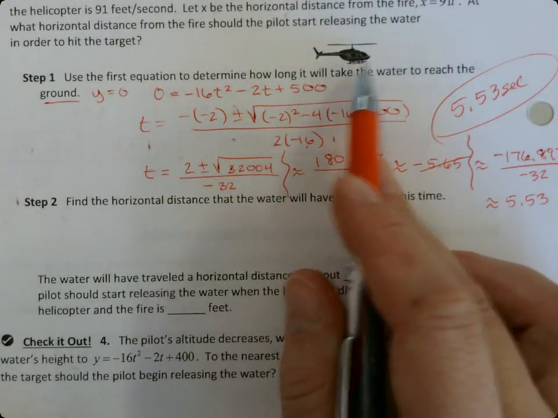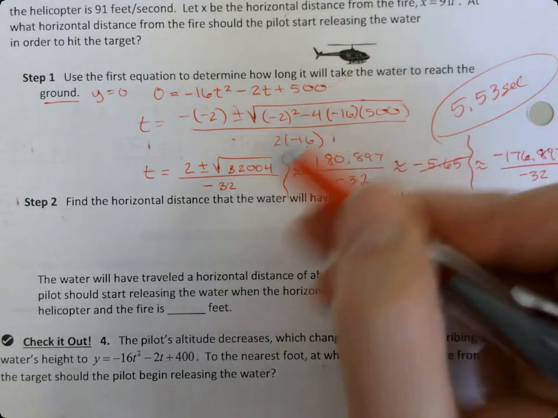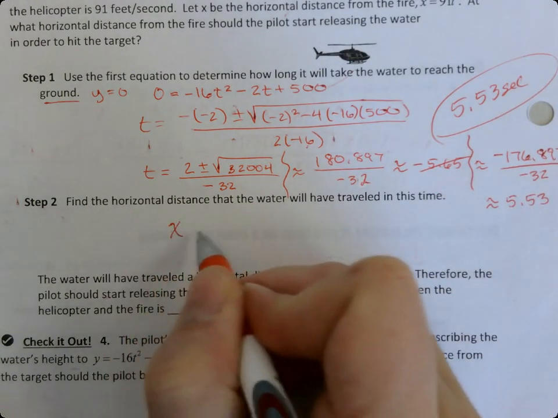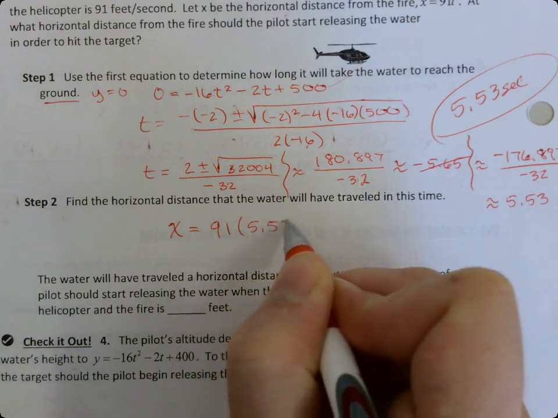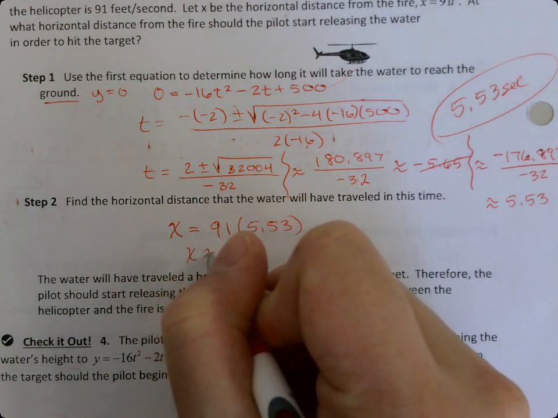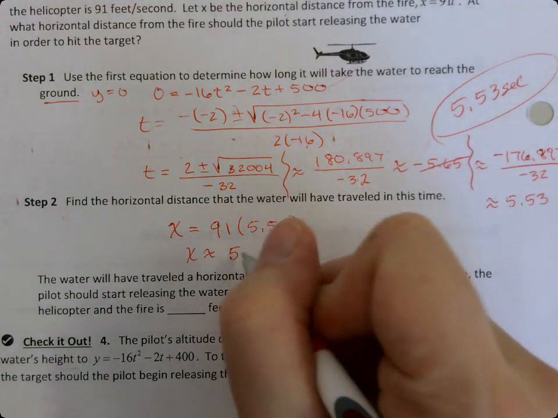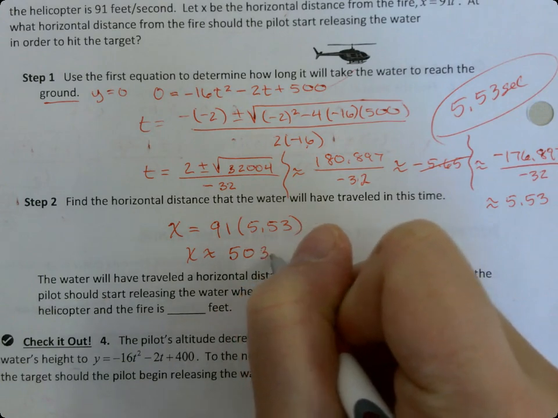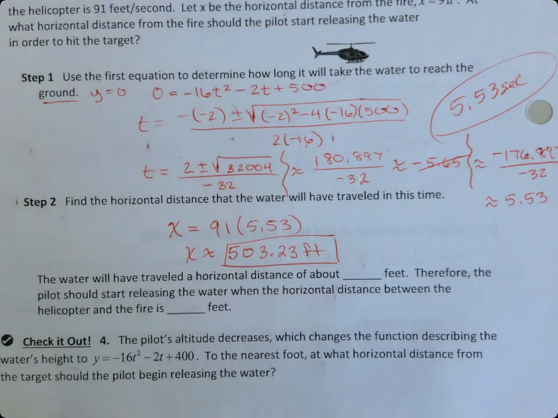So picture the helicopter up in the air dropping the water and the water sort of trailing back there. What's the horizontal distance? So the horizontal distance x is found by taking 91 times the time, which is 5.53. Now if you want it to be more accurate, use more decimal places. But I'm taking 91 times 5.53, and I'm getting that x is approximately 503.23 feet. And that is the horizontal distance.